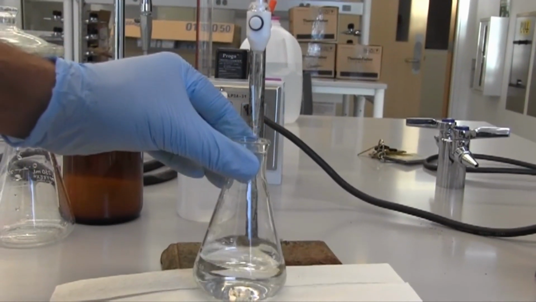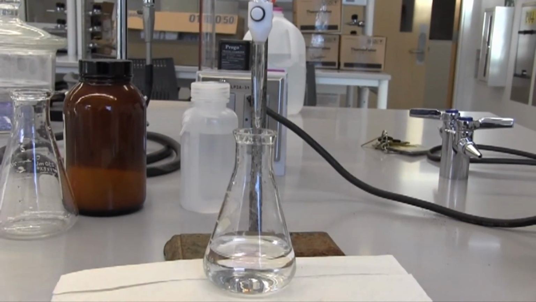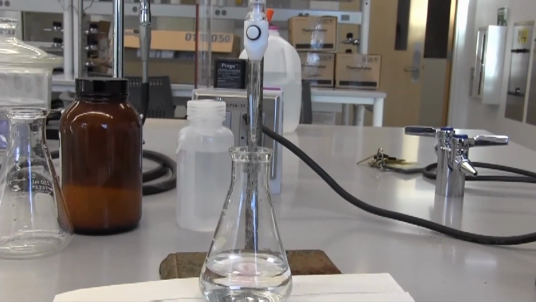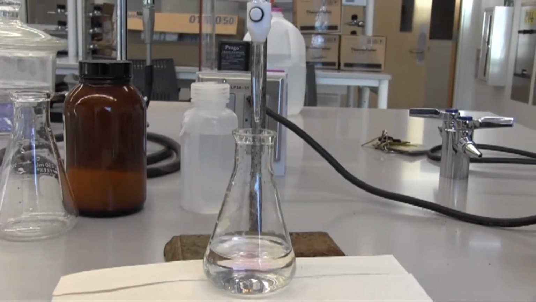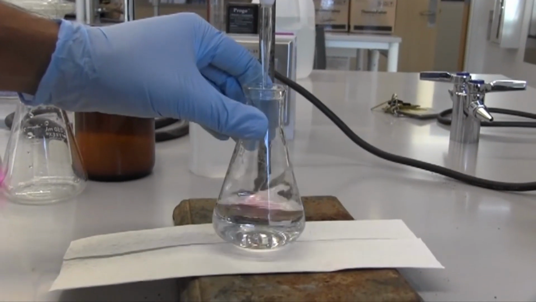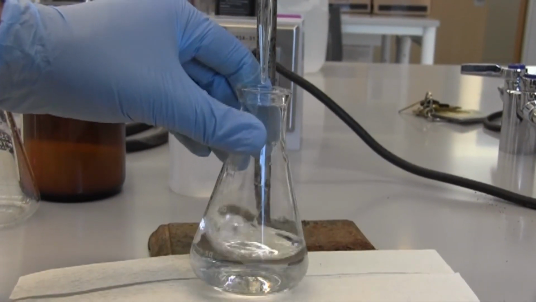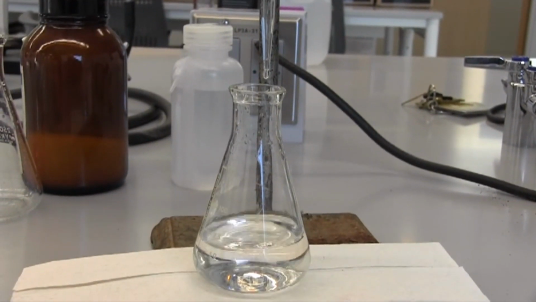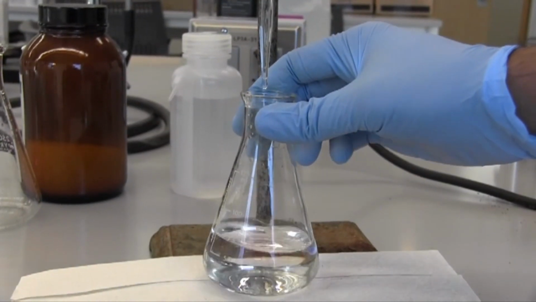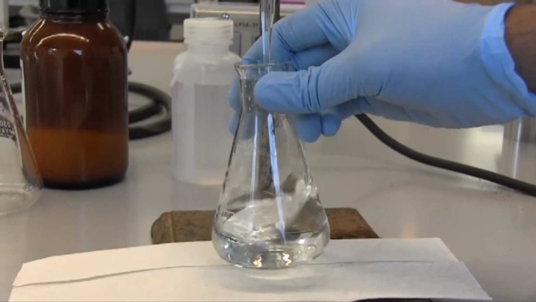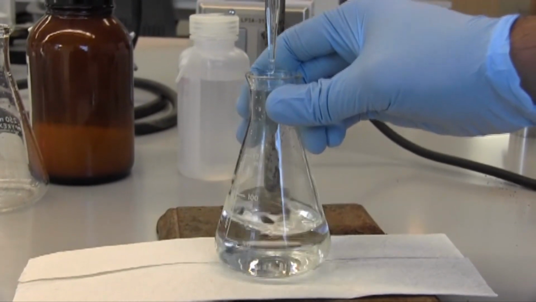We're going to keep on swirling because if we stop, you can kind of see the purplish color start to appear a little bit at where the drops are hitting the liquid. So I'm going to keep on swirling momentarily just to make sure that we have a completely even purplish pinkish hue, not just at one spot in the solution. So constant swirling makes sure that all of the ingredients are equally distributed throughout this Erlenmeyer flask.